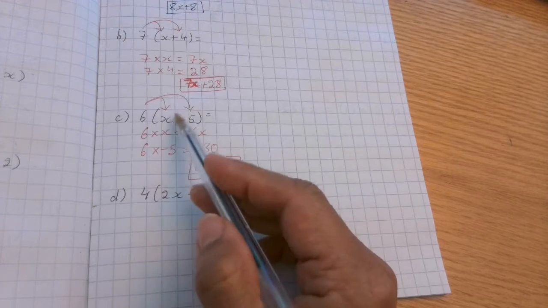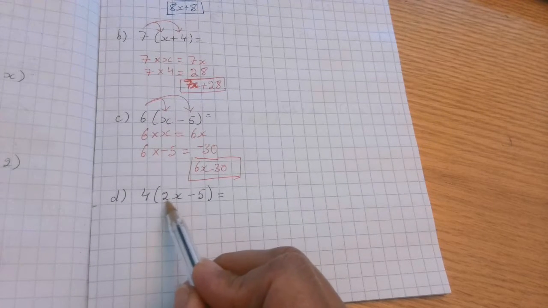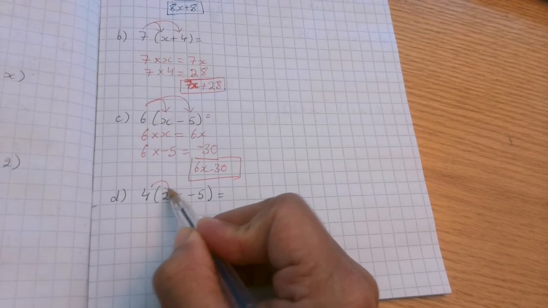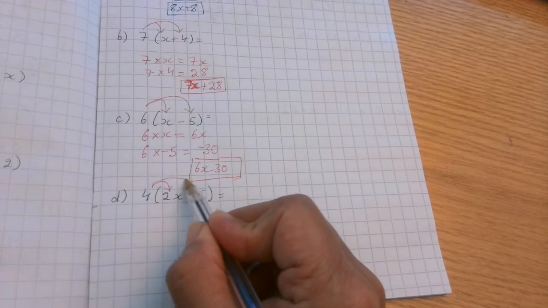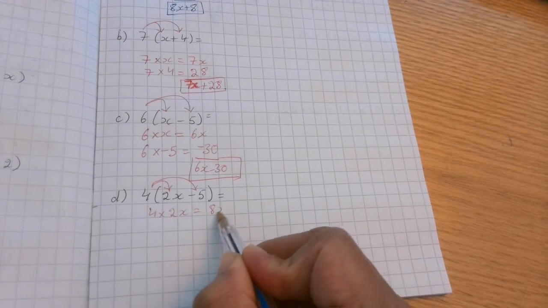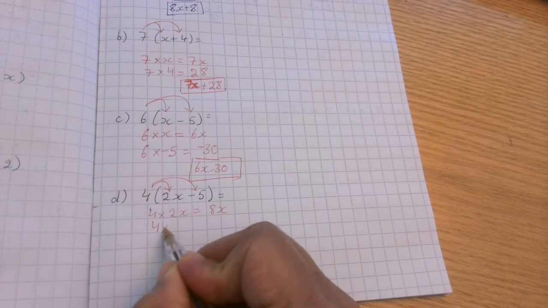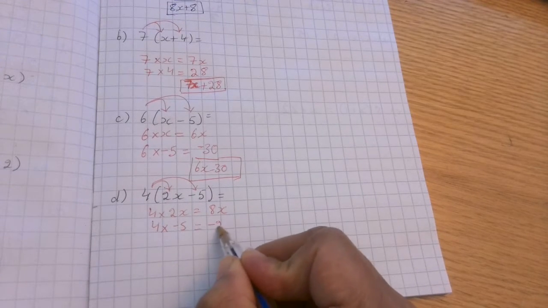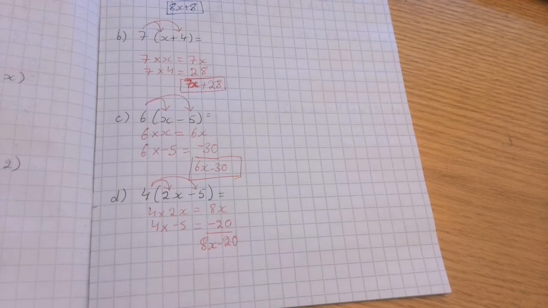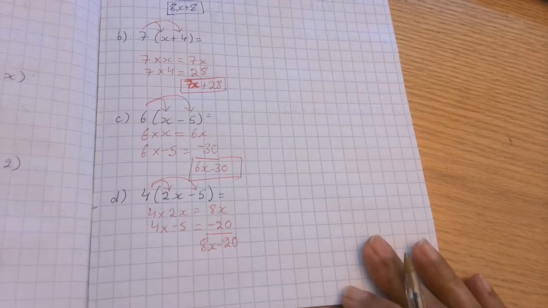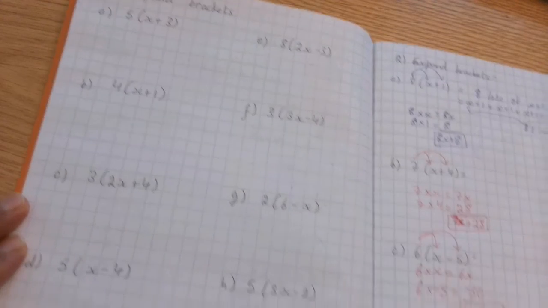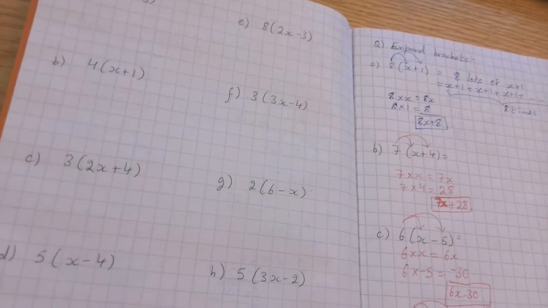Now the next question. The difference between this one and this one is that this has got something in front of x as well. Doesn't matter, you deal with it the same way. So you do 4 times 2x, which is 8x, and 4 times negative 5, which is negative 20. So when you add that up, you get 8x minus 20. Okay? Now what I would like you to do is, I would like you to try these questions again.